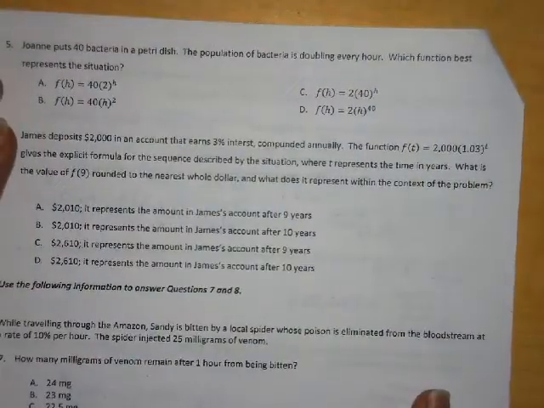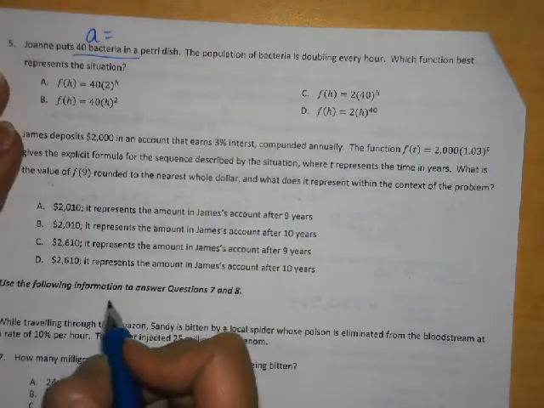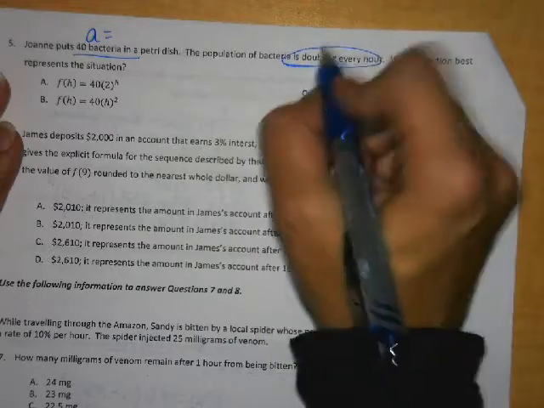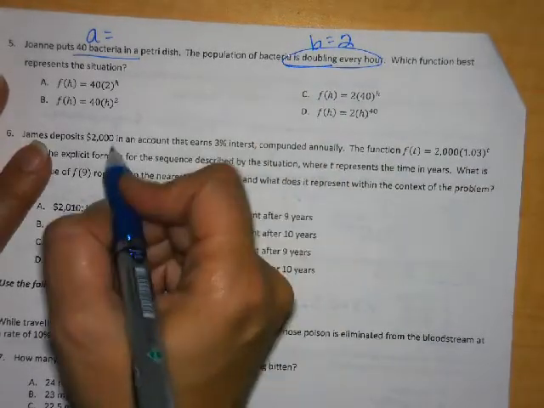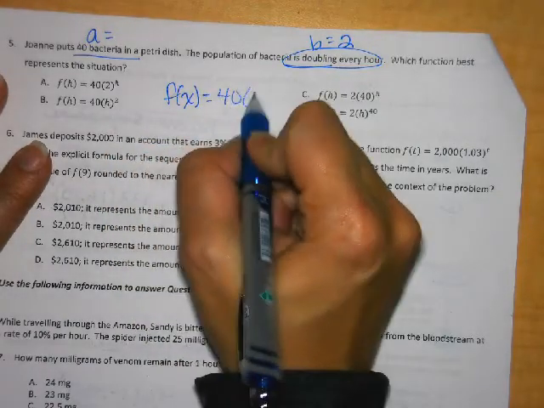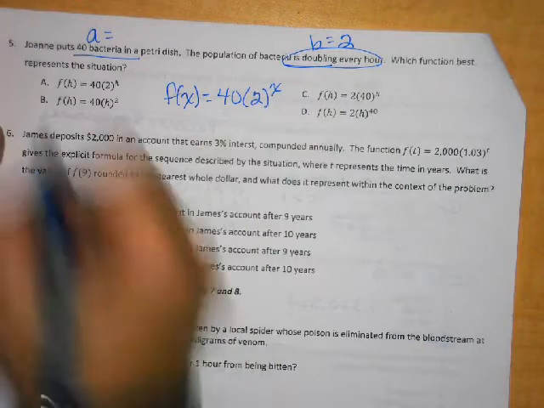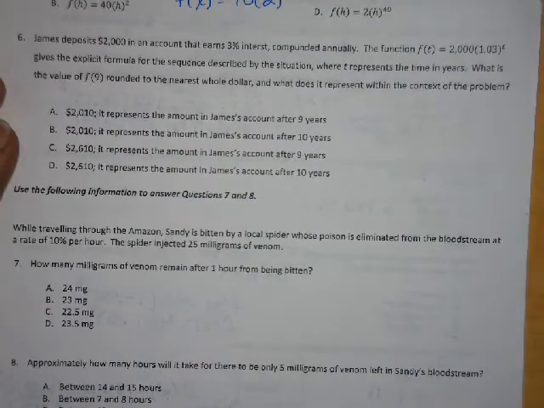On the next one, Joanne puts 40 bacteria in her petri dish. So again, this is A, that's what we have. It is doubling, so our B is 2. What is the best function for that? So again, f of x equals 40 times 2 to the x power, which is going to be A.